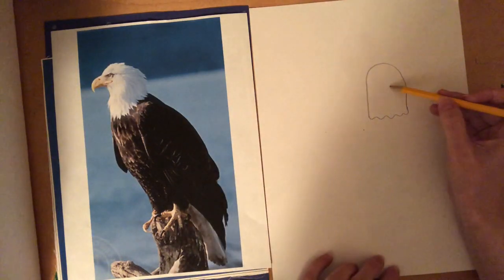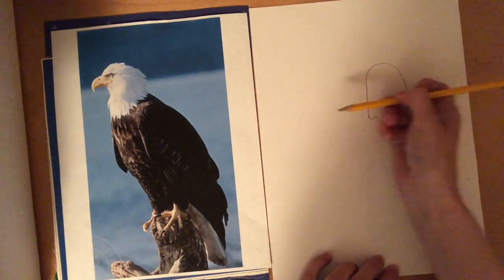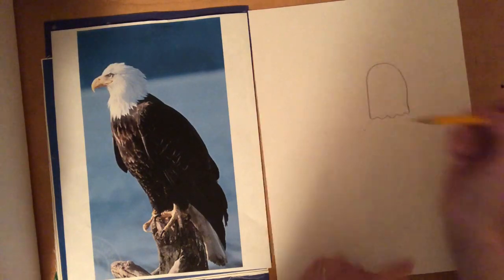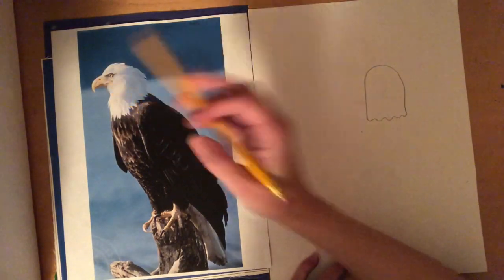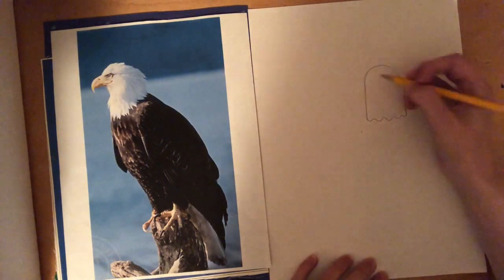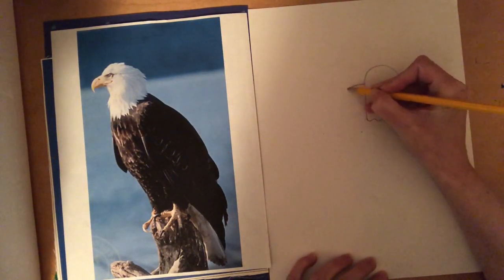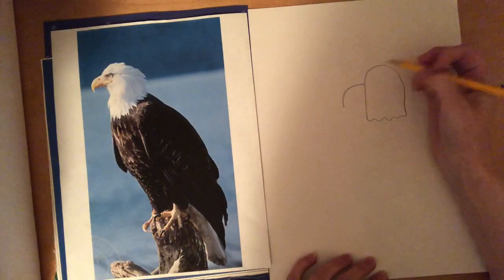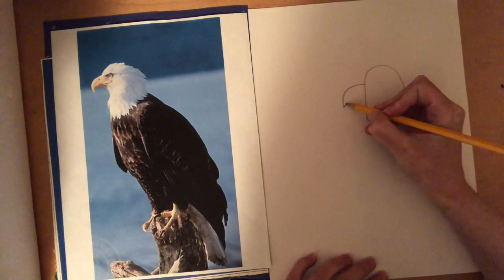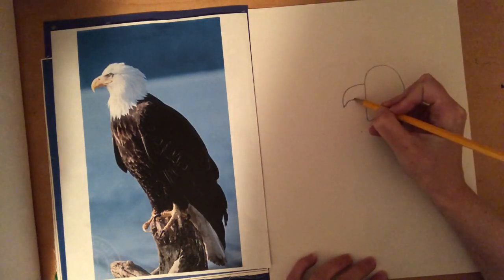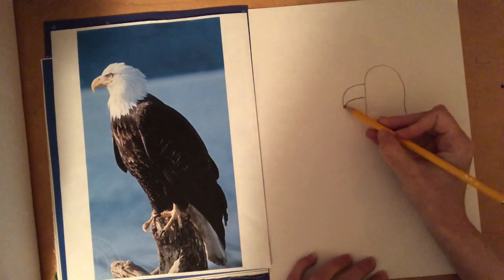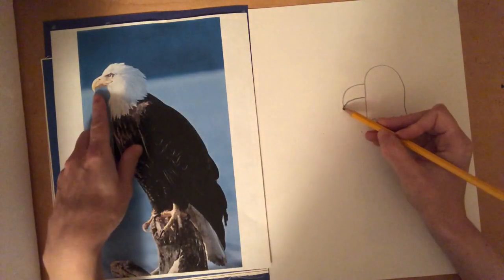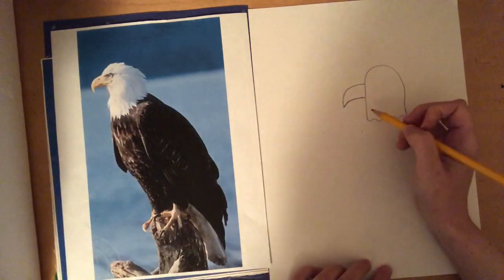Now, if I want my eagle to look like he's looking off to the side, maybe he's looking to the left, maybe he's looking to the right, I need to draw the beak. For the beak of the eagle, I'm gonna draw a curved line, and then I'm going to add another line right here, and I'm gonna make his beak a little bit pointy because we can see in real life eagles have a bit of a point at the end of the beak.